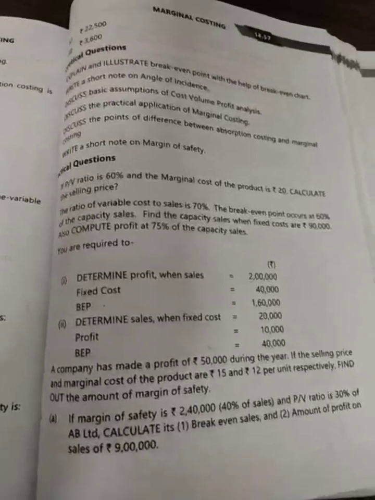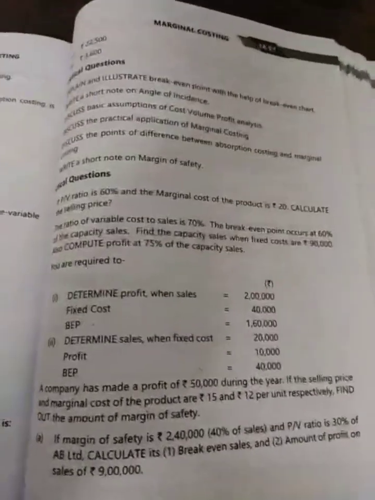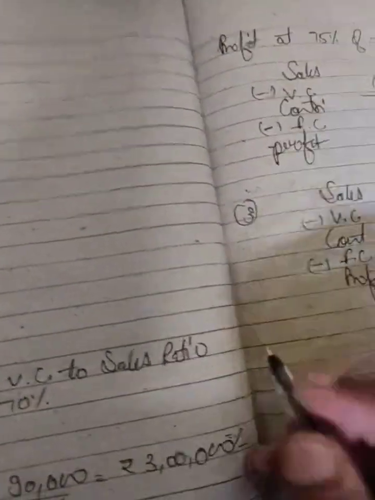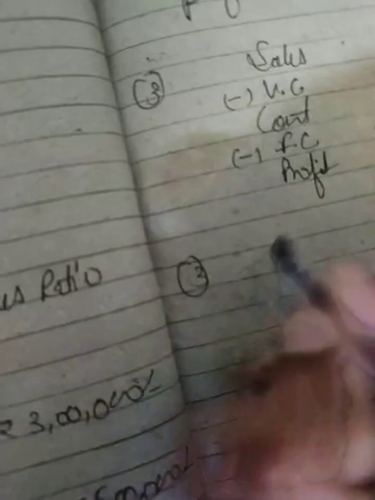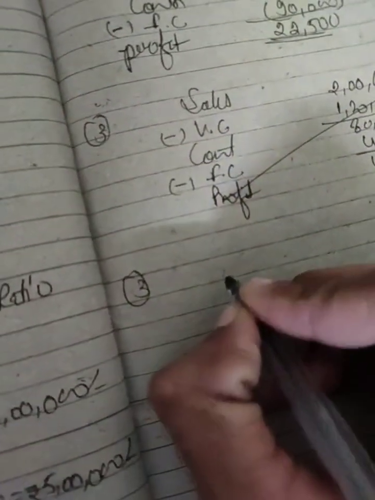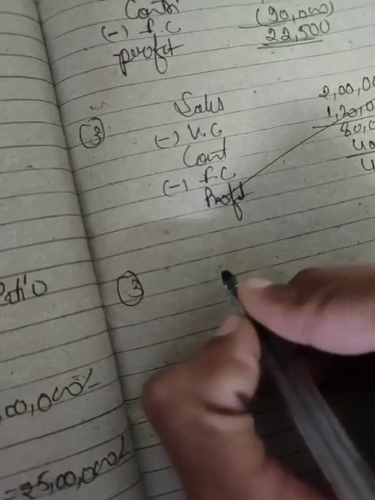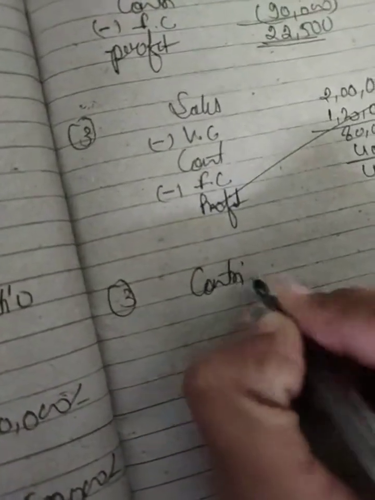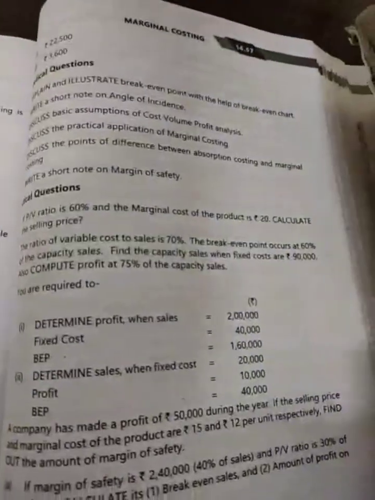Now this is very much simple. Our contribution will be how much? We know our contribution in this case, right? Contribution is how much? Contribution we know.